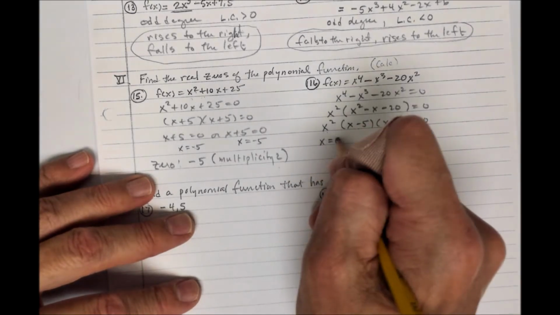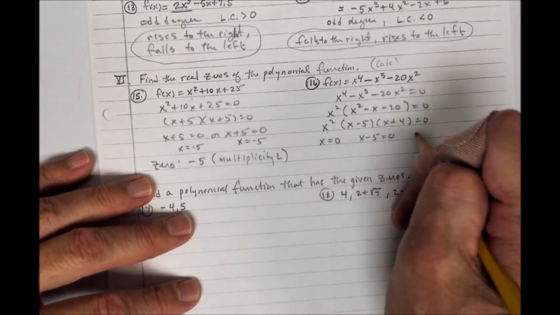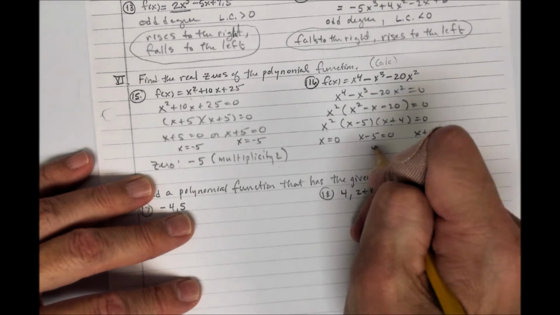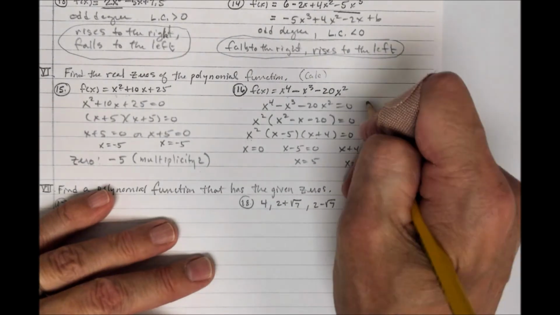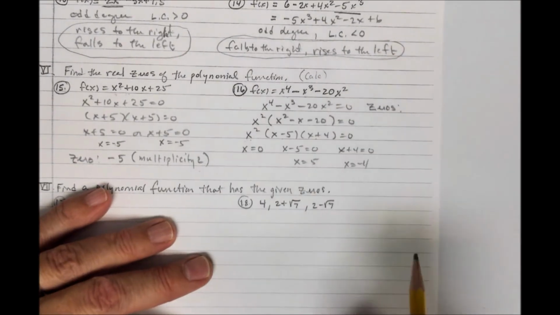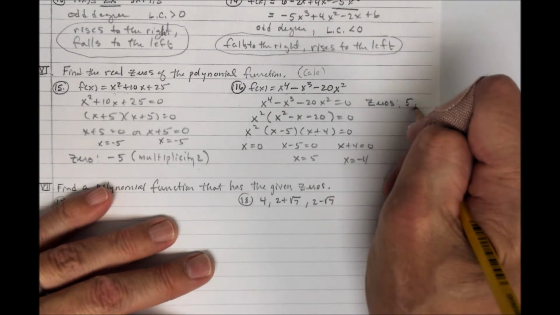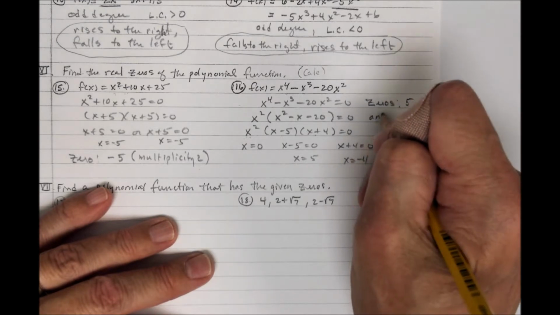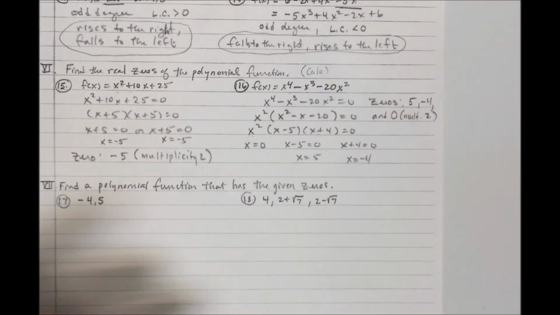So I'm going to get 0 twice here, multiplicity 2, and then I'm going to set x minus 5 equal to 0 and x plus 4 equal to 0. So I get x equals 5, and here I get x equals negative 4. So my zeros, I can squeeze all this in here, would be 5, negative 4, and 0, multiplicity, I'll abbreviate, 2. Now, I don't know if he's going to want you to write out multiplicity 2. I would probably think that that was a good thing, but that's how you work it.